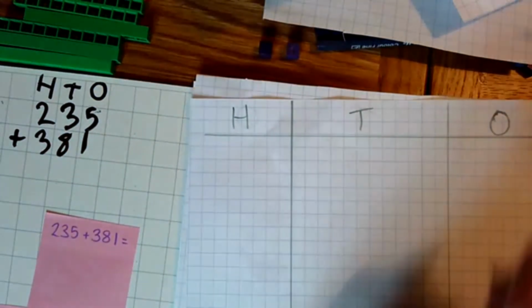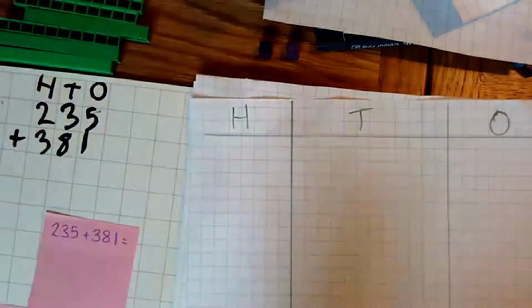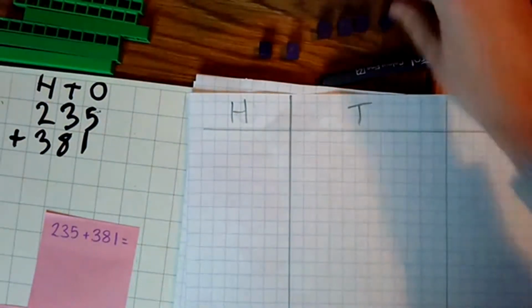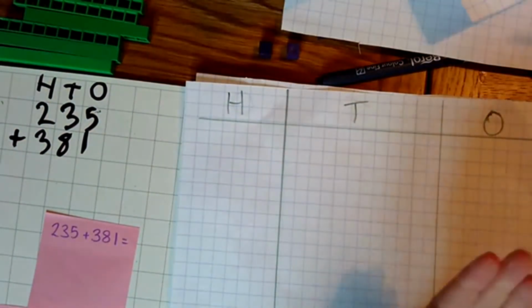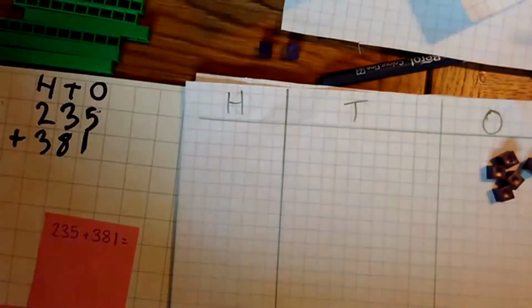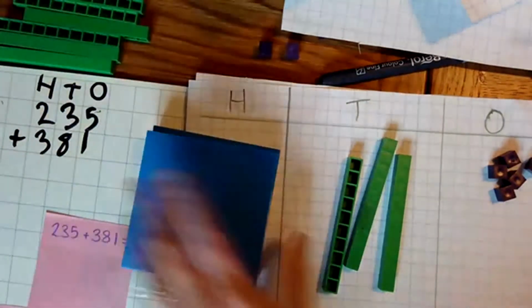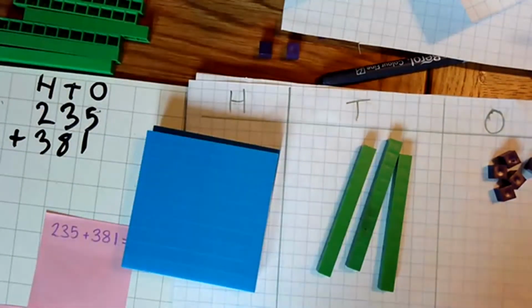So next, I'm going to represent using my Deans. How many 1s do I have in 235? I have 5 1s. Here are my 5 1s. And how many 10s? I have 3 10s. Here are my 10s. How many 100s? I have 2 100s. So that's my first number in my place value.